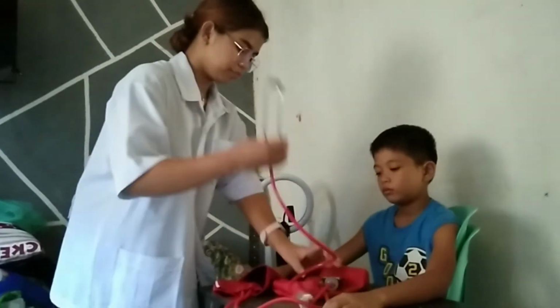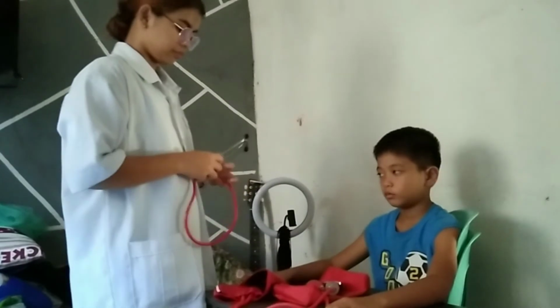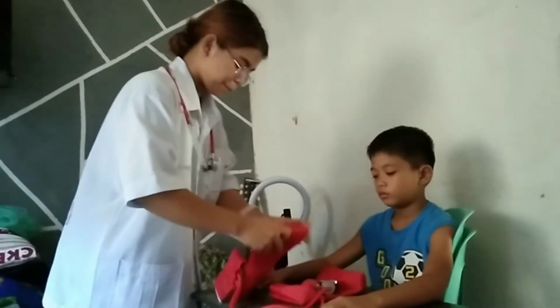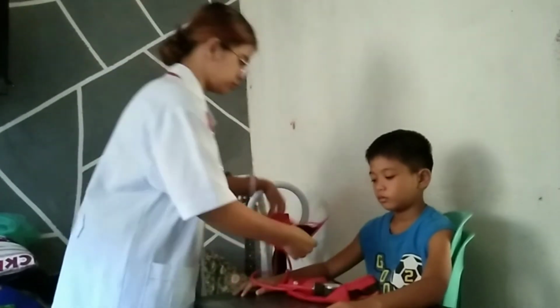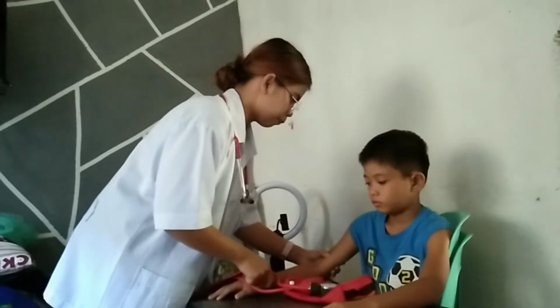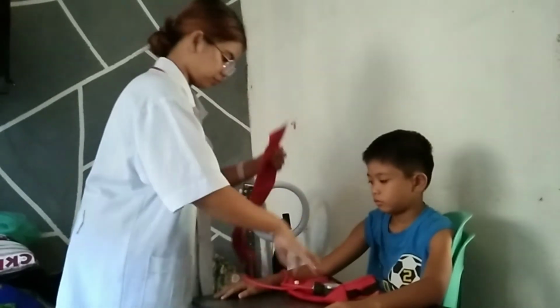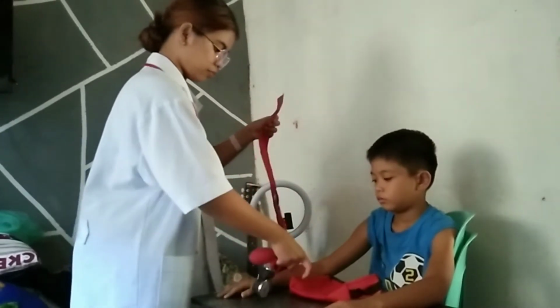Next, we're going to assist the client to a comfortable position, which is the sitting position with the forearm supported at the heart level and with palm facing upward. Next, we need to expose the upper arm of the patient.